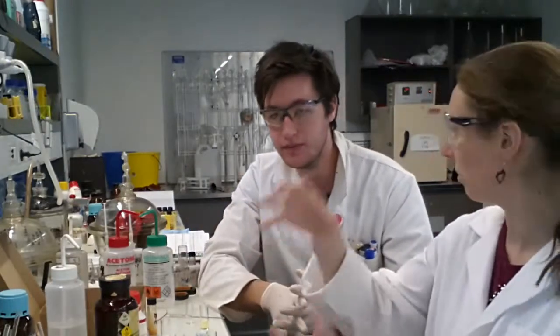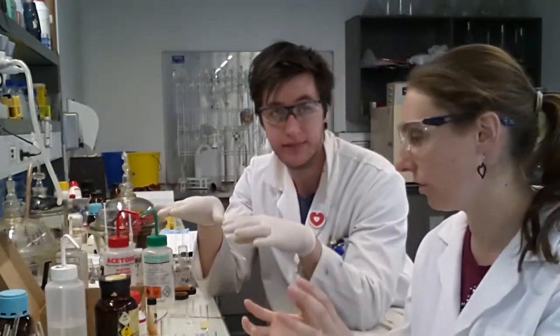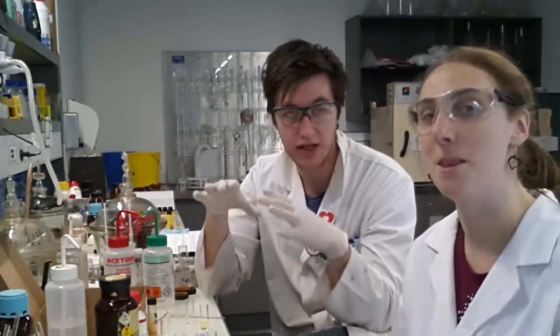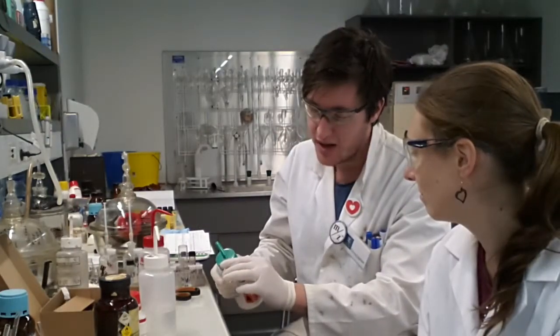So a crystal has that order. An amorphous solid is solid and it's connected together, but there's no long range ordering between each of the components.